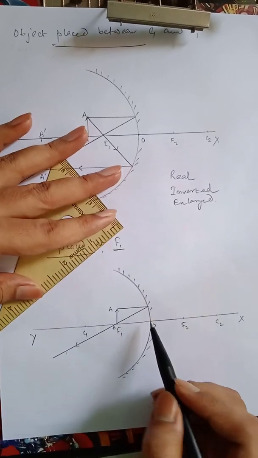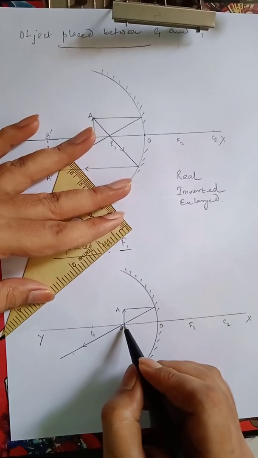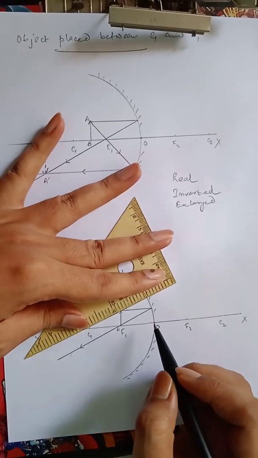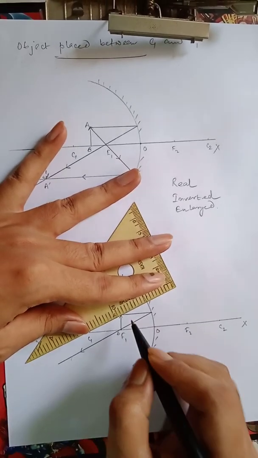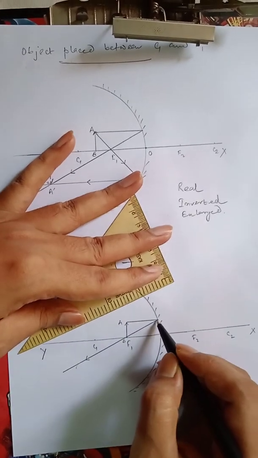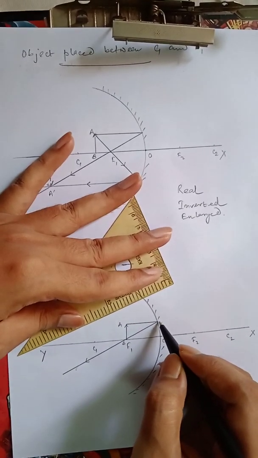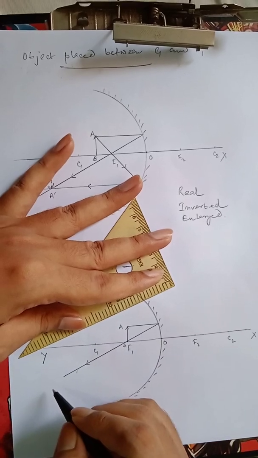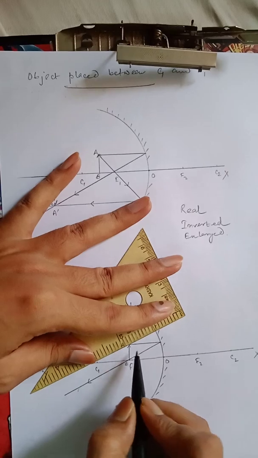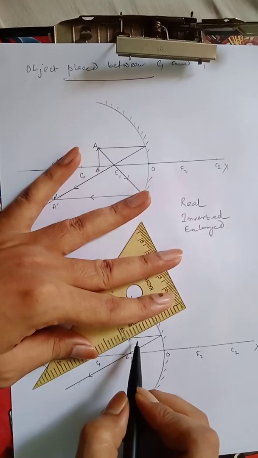Now in this case, since I am not getting the focal point, the other option is that I will consider another ray from point A which is parallel to the principal axis hitting the concave mirror, and the reflected ray passing through the principal focus, and another ray will pass through the center of curvature.